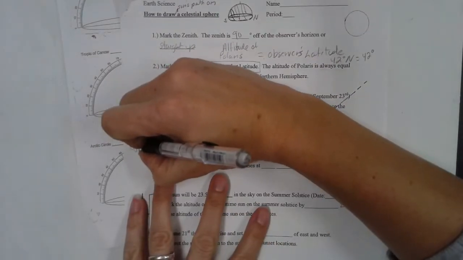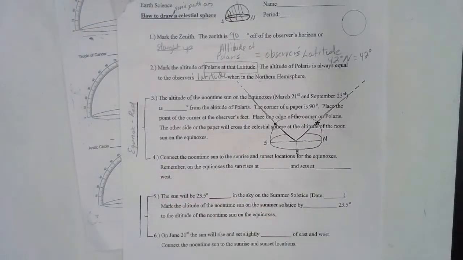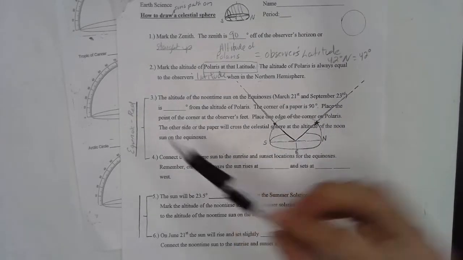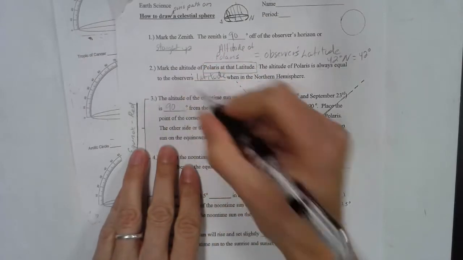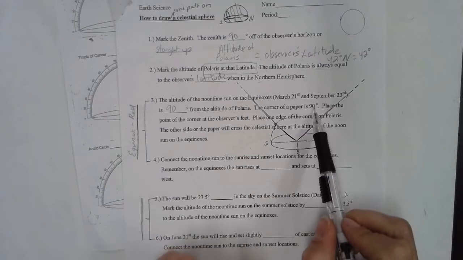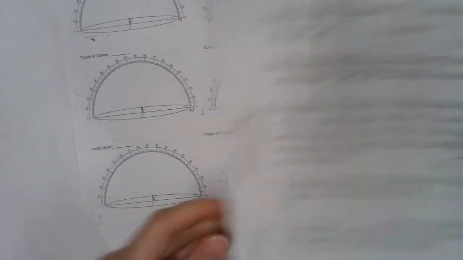Okay, the next thing we want to add in is our equinox line, which is our red line. And here's some things we want to remember. The altitude of the noontime sun on the equinox, both equinoxes, March 21st and September 23rd, is 90 degrees from the altitude of Polaris. The corner of a sheet of paper is also 90 degrees, so you can use it as a reference for 90 degrees. And it explains here how to do that, and I'm going to show you how I do it.